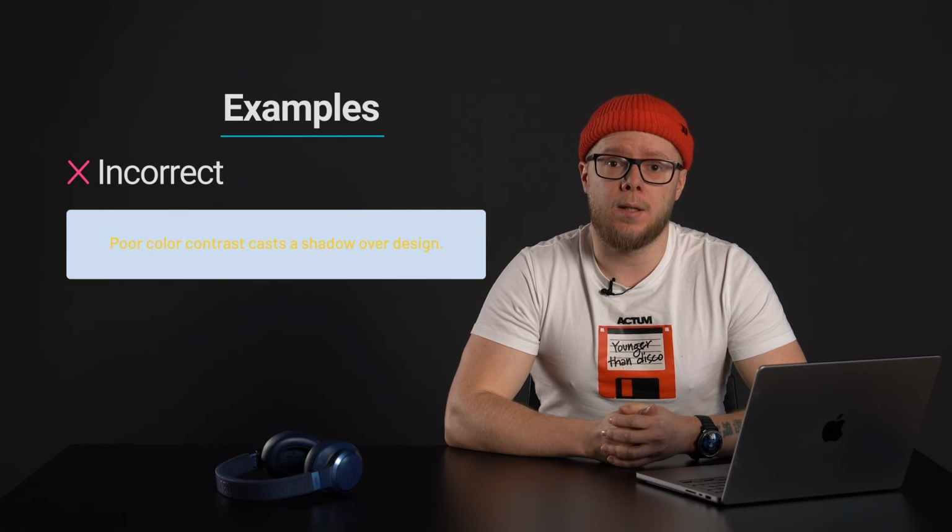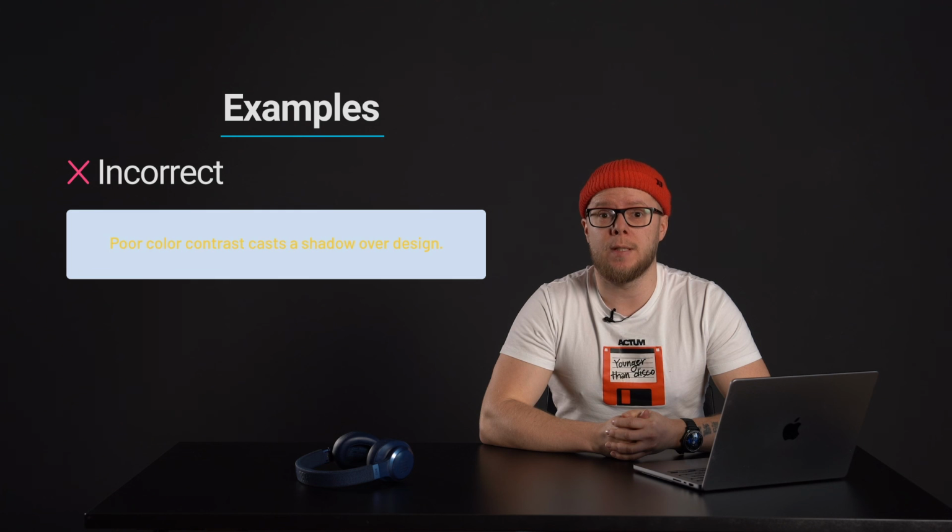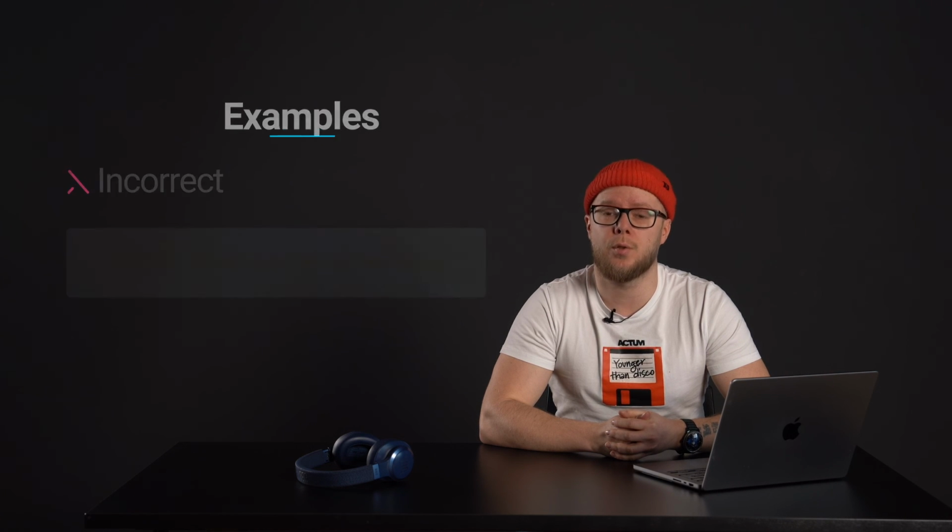Bear in mind that you should avoid extremely high contrast, for example black on white. Some users, especially people with dyslexia, may find a very high contrast color scheme challenging to read.